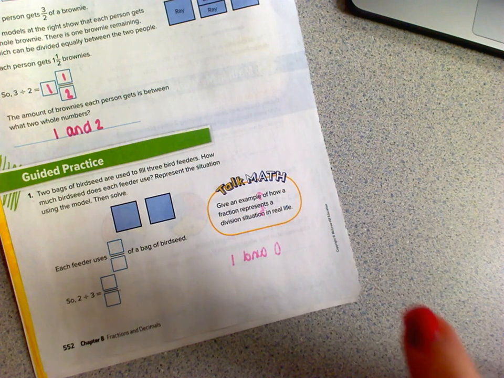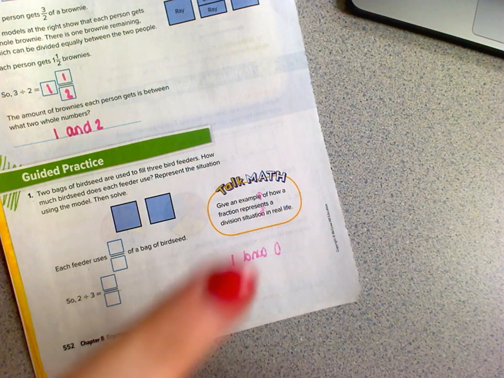Okay, guided practice here says 2 bags of birdseed are used to fill 3 bird feeders. So we have 2 bags of birdseed and 3 feeders. How much birdseed does each feeder use? Represent the situation using a model. Here we go. Each feeder uses how many?